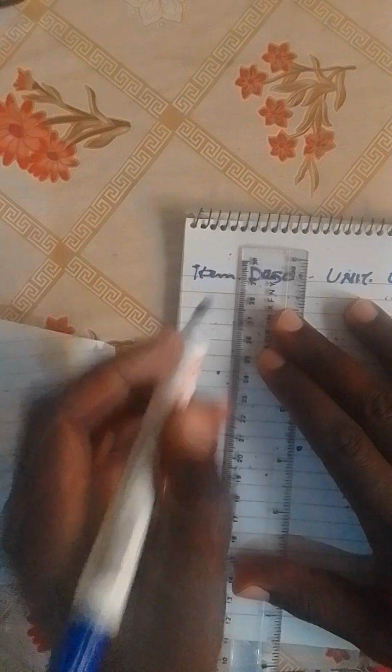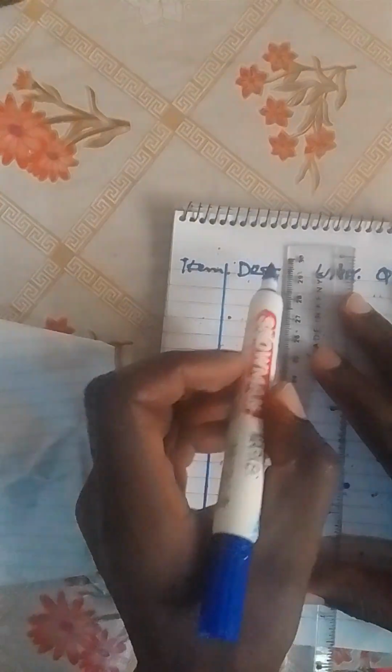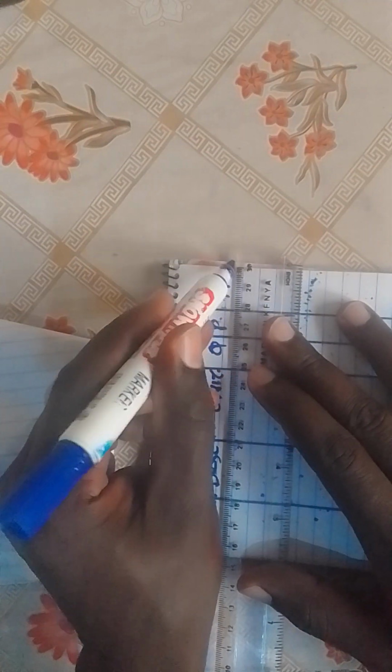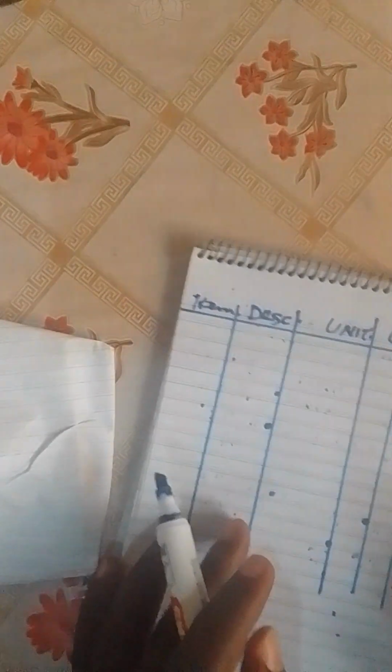So let's draw the lines for each. This one is the item, description, unit, quantity, price, and then total amount. So just draw the table.